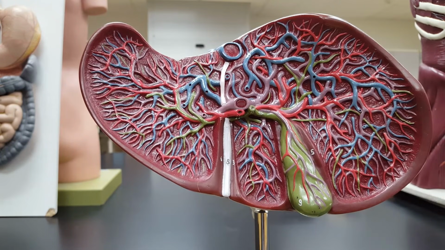And as long as we're here, we're going to name a couple of our veins of digestion. Look down at the list of veins of digestion. We have three of them that can best be seen on this model right here. Those three are the cystic vein, the hepatic portal vein, and hepatic veins.